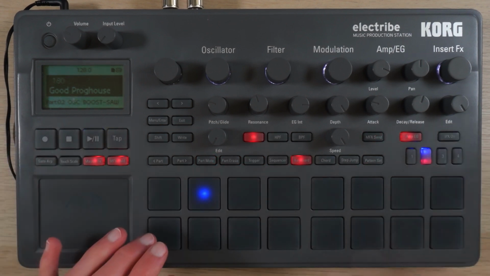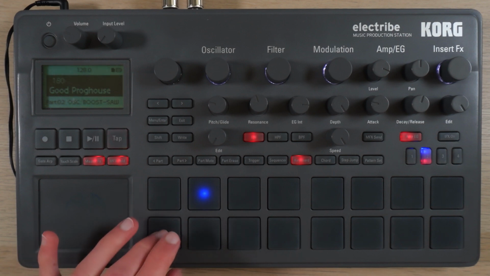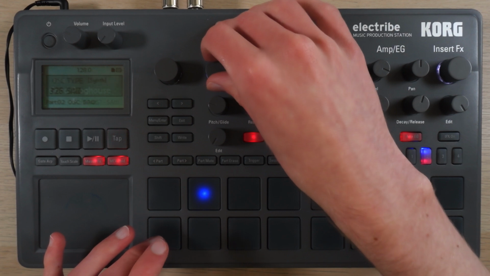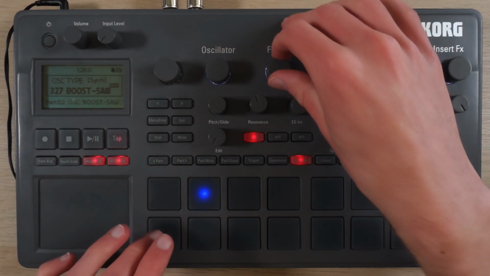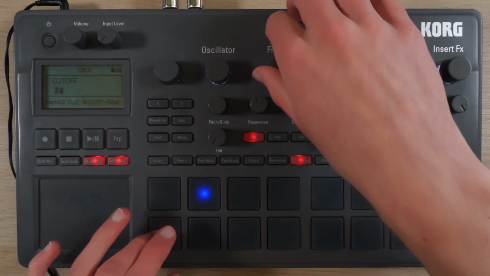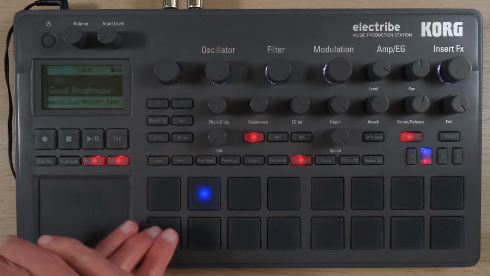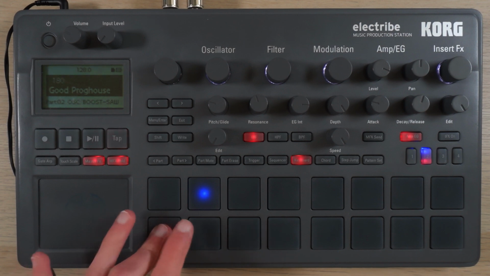Once again, let me turn off the pumper. This bass is pretty similar to the pluck that we've already heard. Got a boost saw, and then once again, a high cut filter, a low pass filter, sweeping down on the sound.